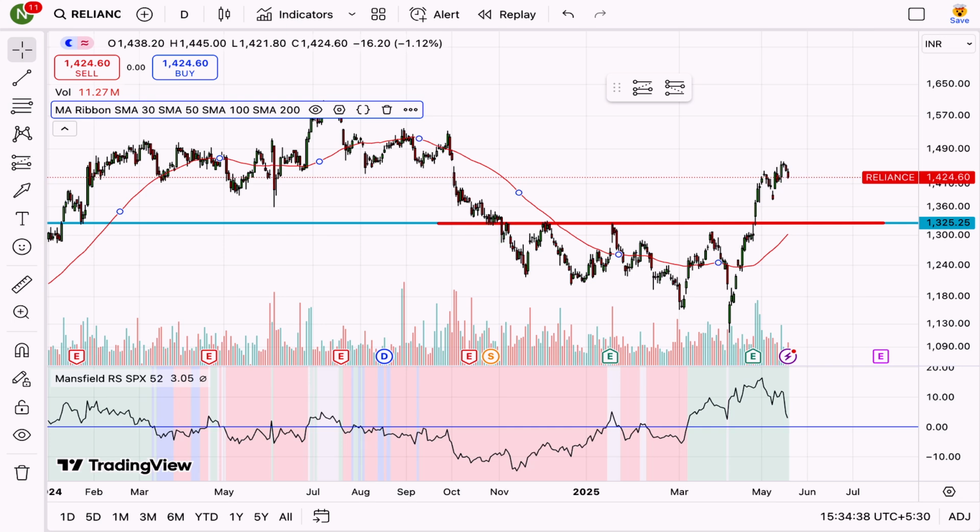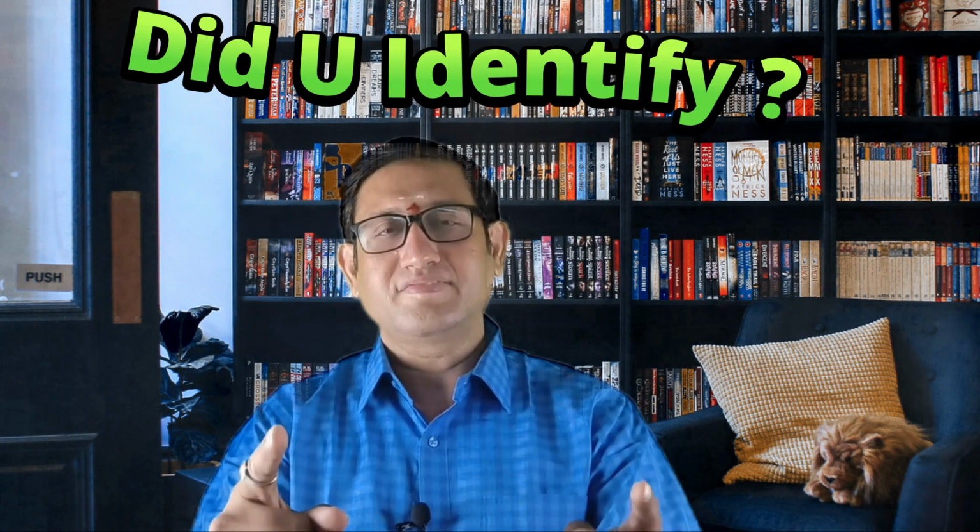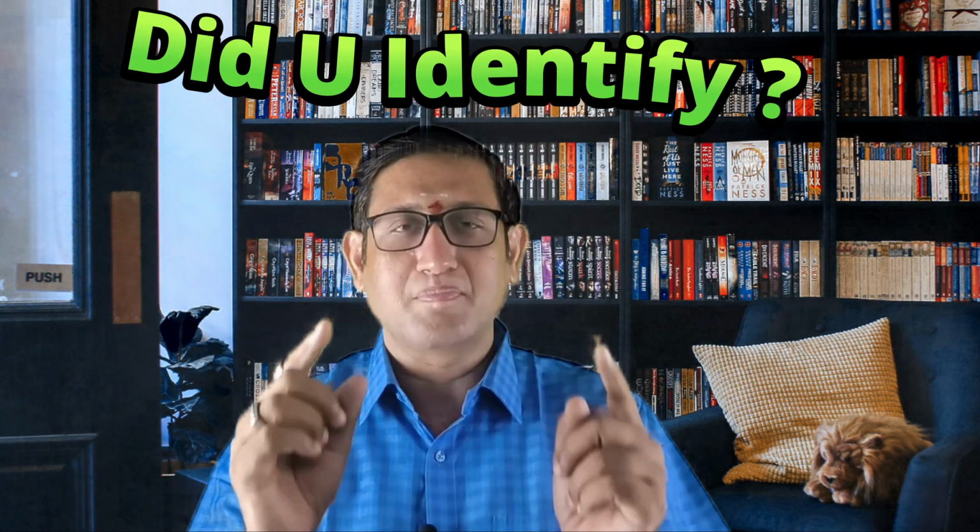The stock is making higher highs and higher lows. Now add the 50-day moving average to this chart on the daily time frame to continue monitoring the trend. All signals align, this is a textbook stage 2 entry. Did you identify the entry point on example 2, Reliance?